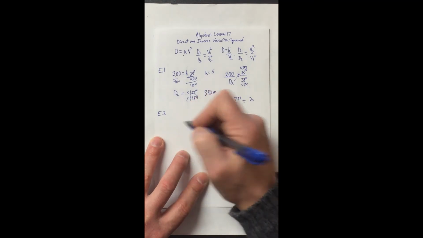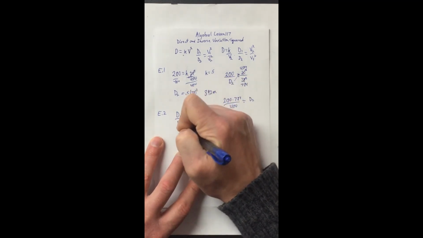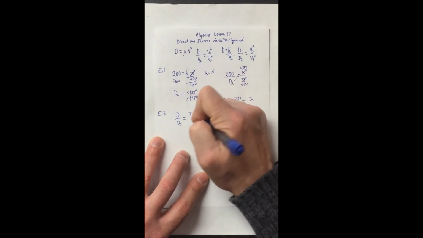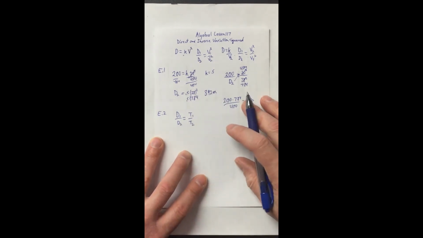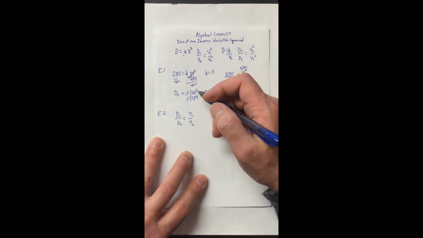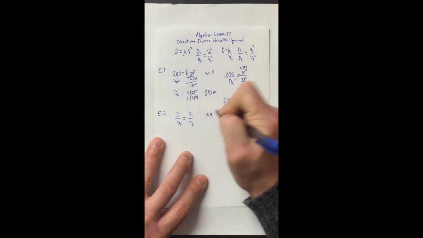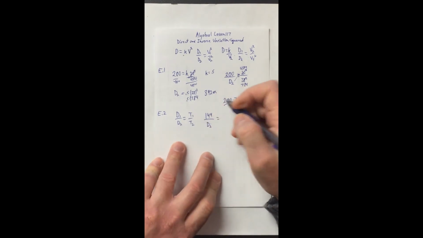Well, let's do the ratios this time. We've got distance 1 over distance 2 is equal to, we'll do time 1 over time 2. And I did it that way because it's directly related. So what is my first distance? My first distance is 144 feet. Trying to solve for my second distance there.